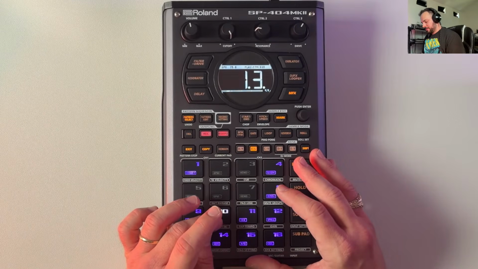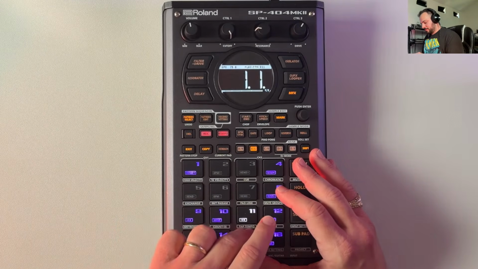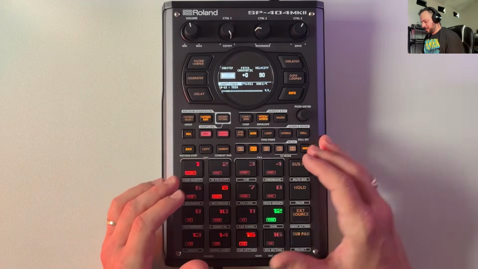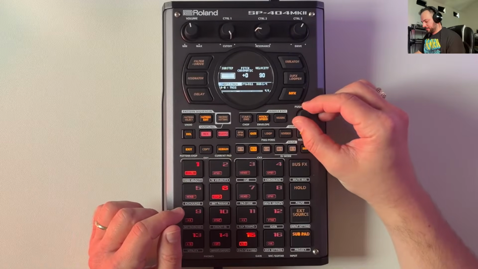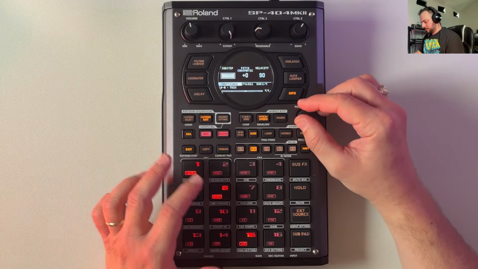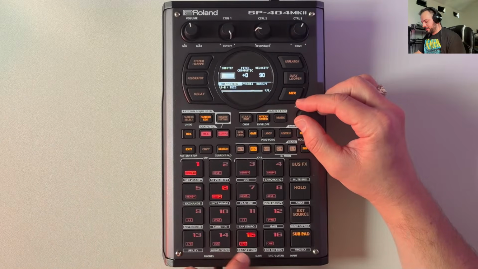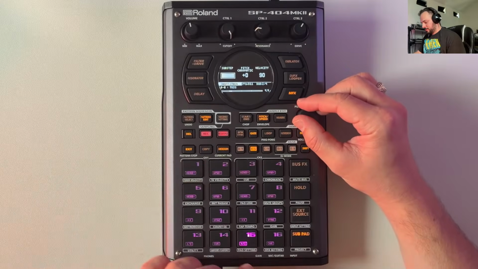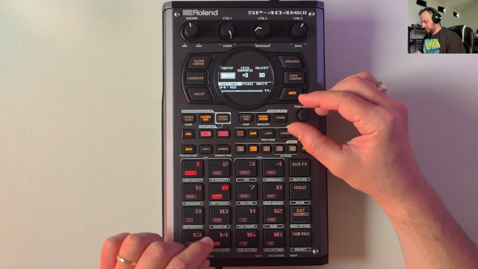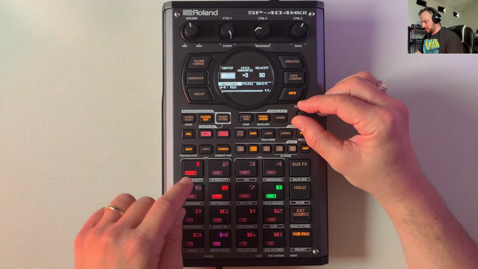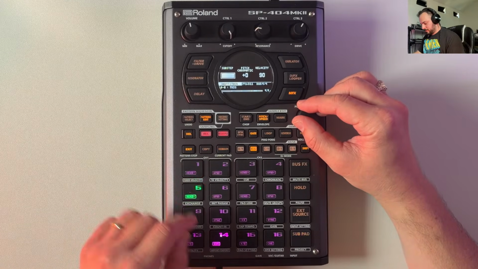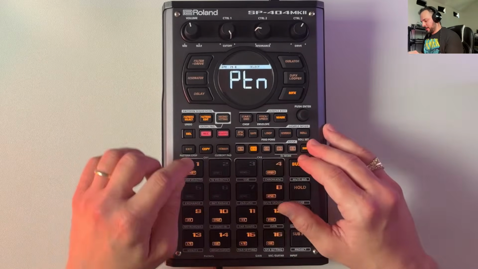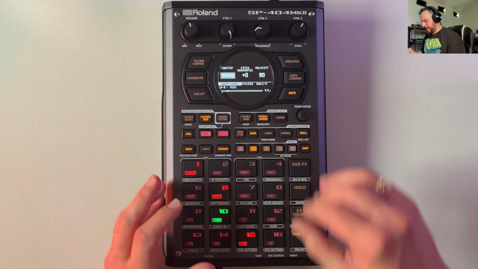So what I might do here is go into TR-Rec mode, go to this lead, and we'll just do a couple notes, like maybe those two. We'll delete that one. And then in that last, sorry, I got ahead of myself. Go back to TR-Rec mode.